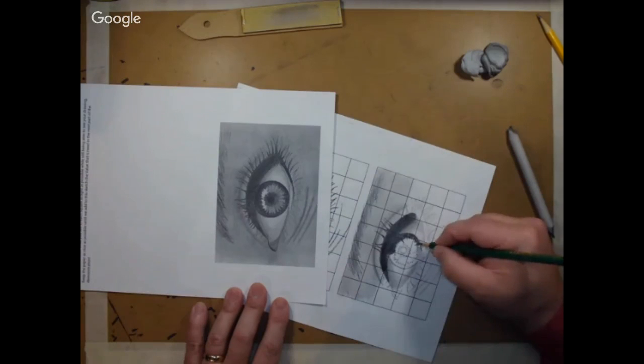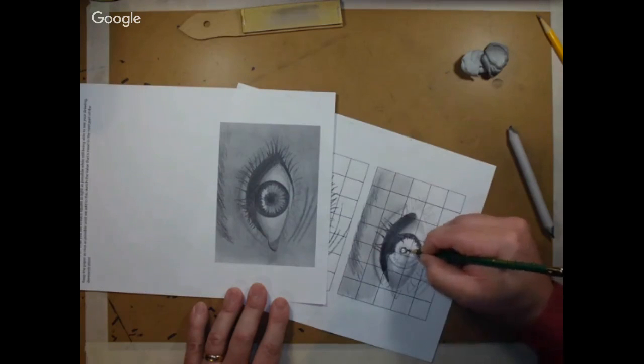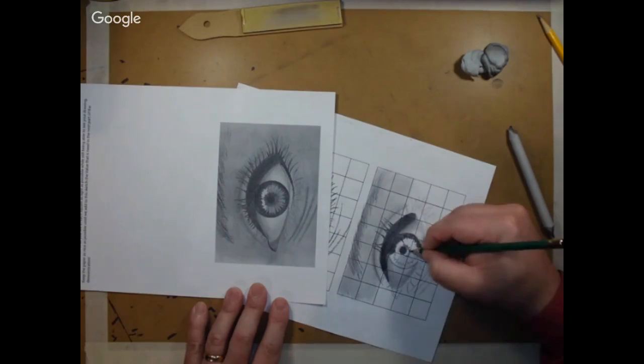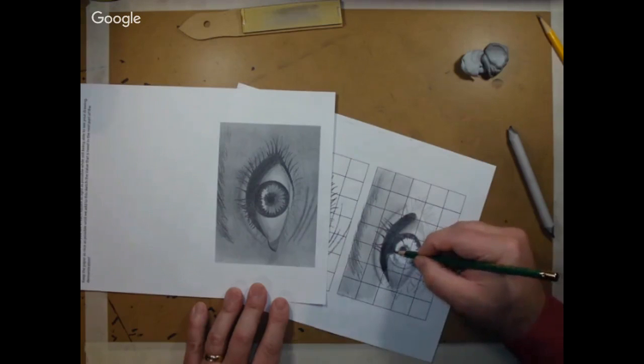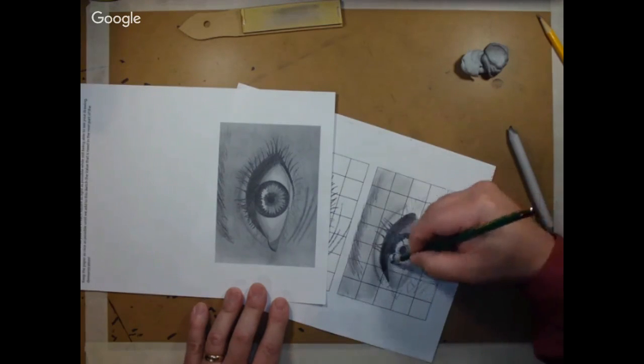Now, I actually do the shading in the eye the exact same way that I just did the shading through here. Okay, I'm going to shade this in. I'm going to pull out some of these colors through here. What I'll show you then is, just a second here.